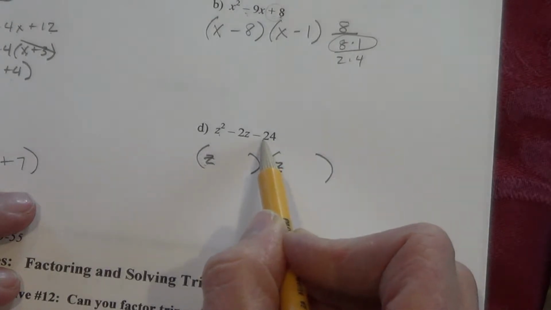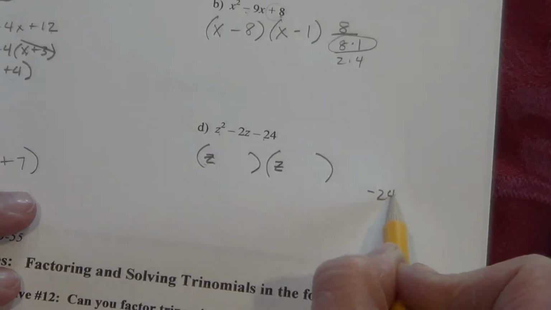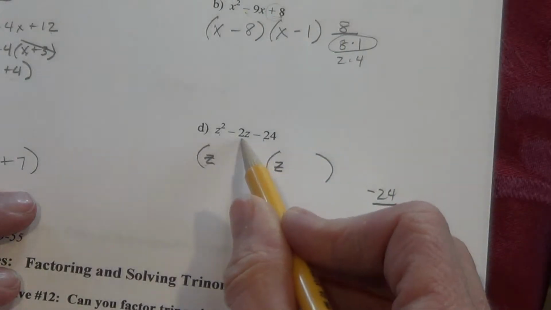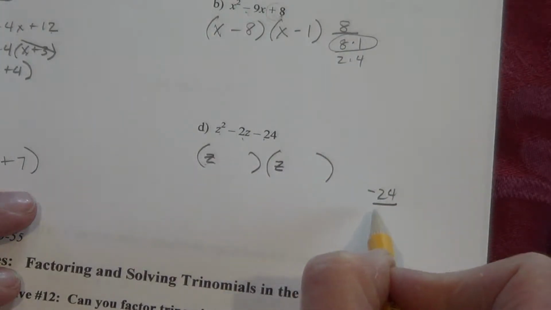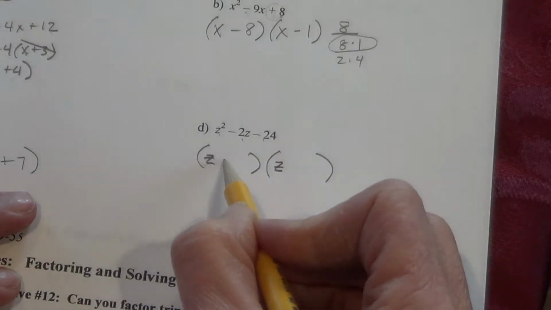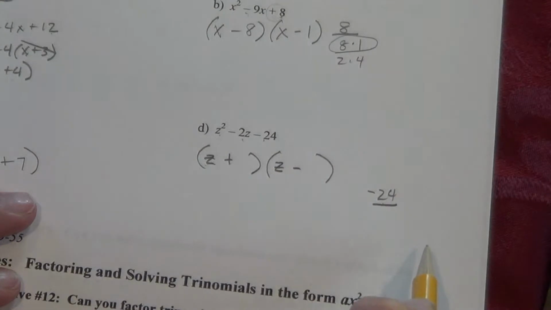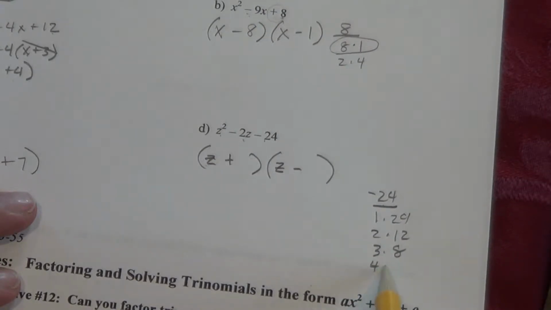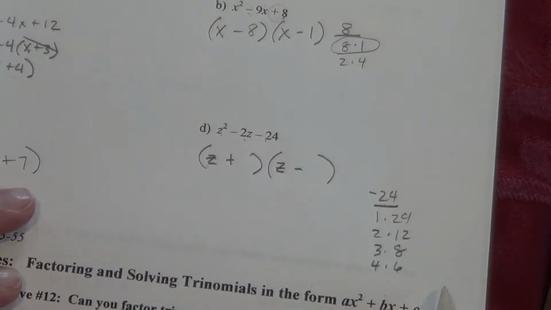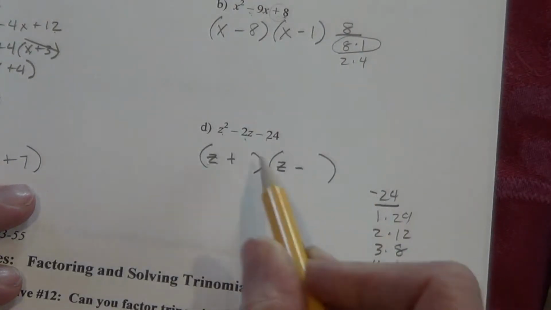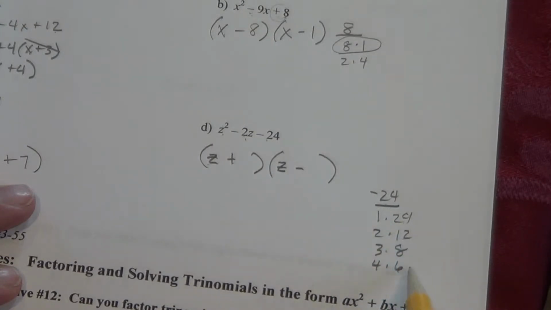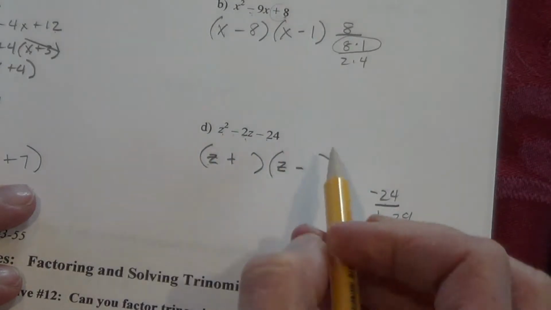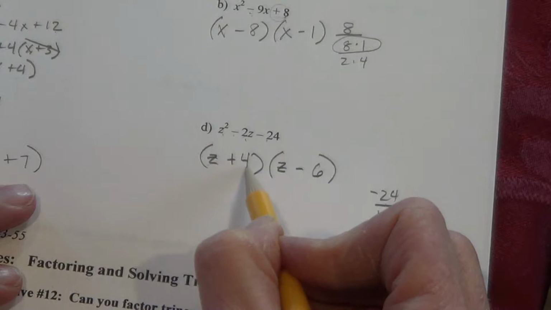And now we ask what factors of negative 24 would subtract and end up being negative 2. Well, we know since it's a negative 24, one will be positive and one will be negative. Now we start listing them. 1 and 24, 2 and 12, 3 and 8, 4 and 6, and that's as far as we can go. Now we ask ourselves, do any of these have a difference of negative 2? We have, right here is a difference of 2. The one farther from 0 will have that sign, so that's the negative 6. That's the 4.